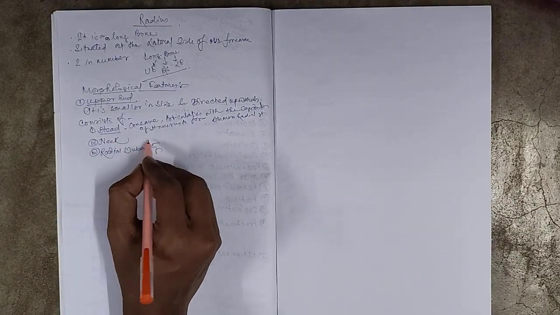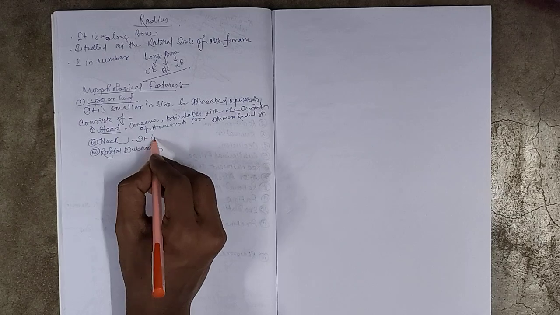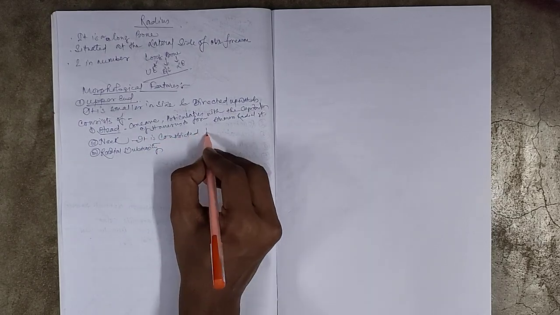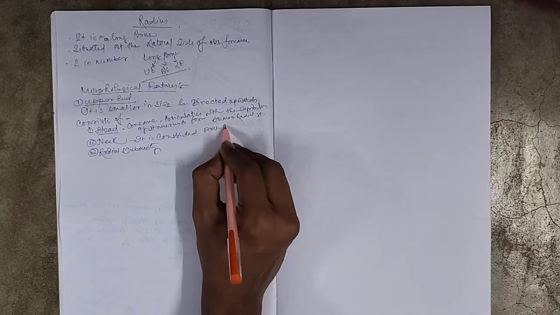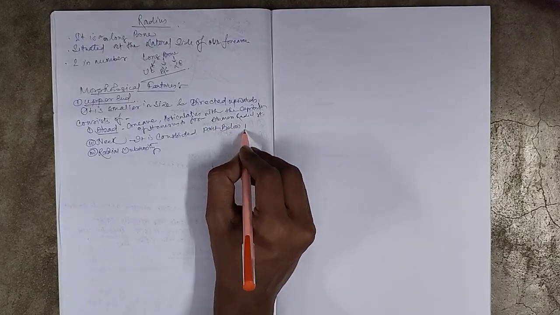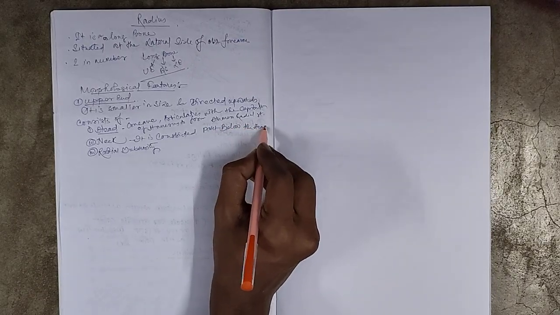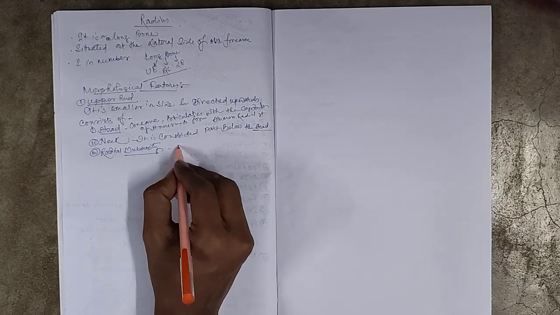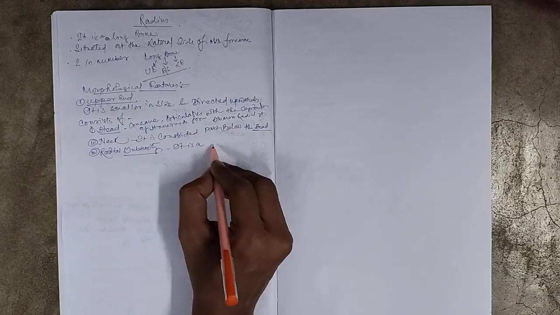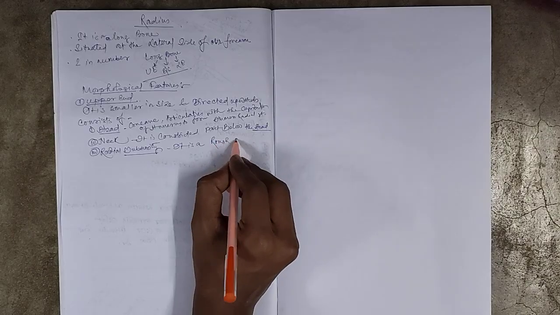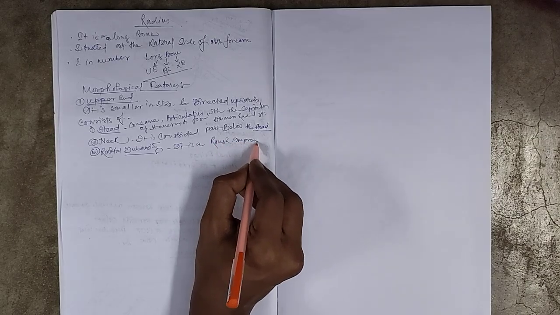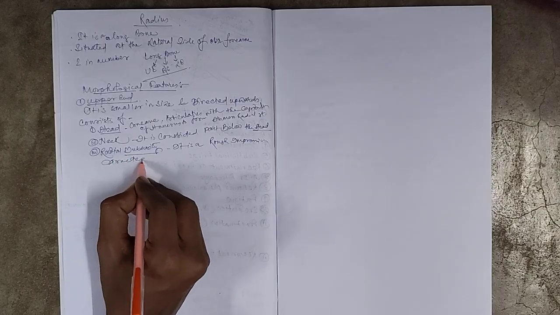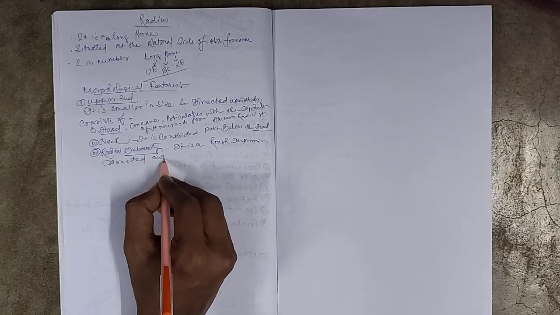And the neck is the constricted part below the head. And the radial tuberosity is a rough impression directed anteromedially.